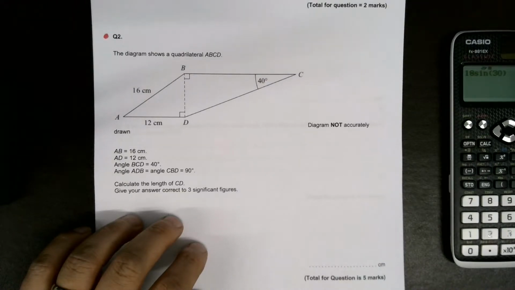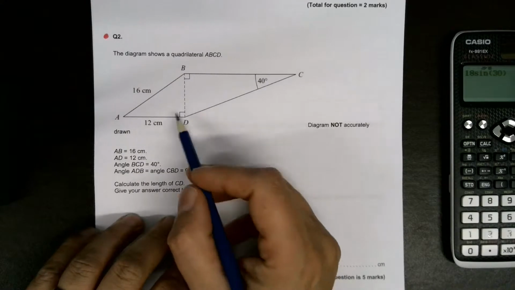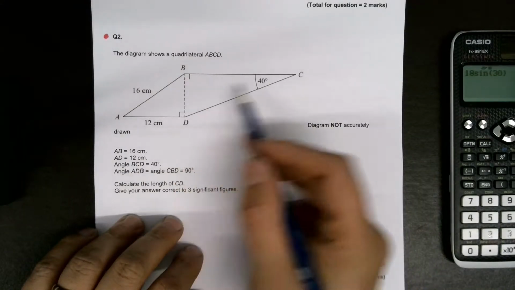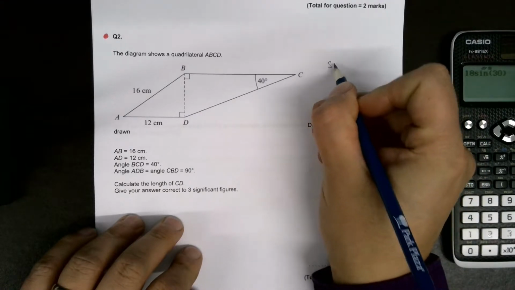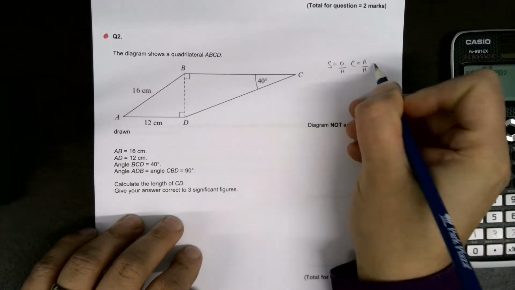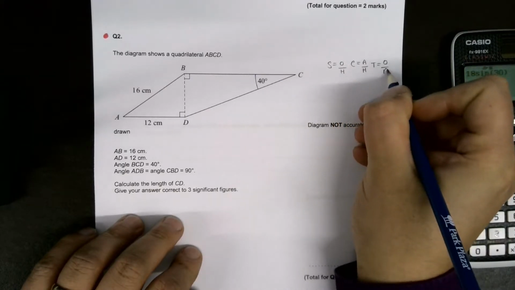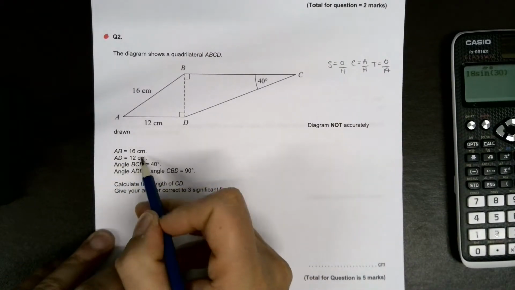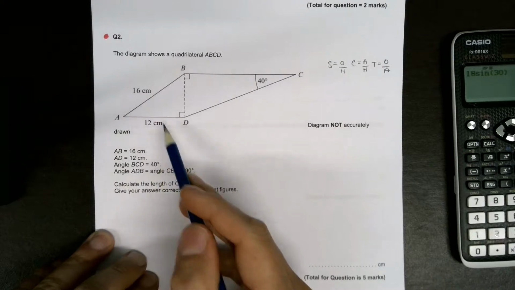Okay, so question 2 we're going to look at now. And we can see we have two right angle triangles. I'm thinking it's going to be traditional trigonometry, so I'm going to just quickly note down my SOHCAHTOA. I'm then going to have a look at the question, and I'm going to see it's giving me what I know.